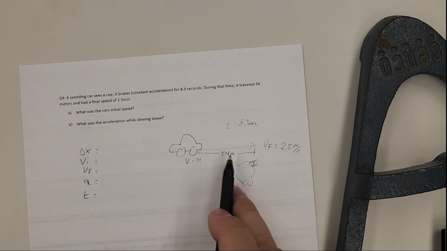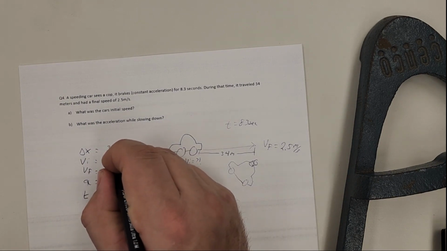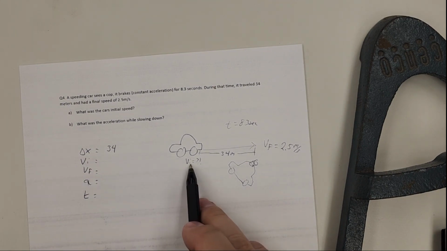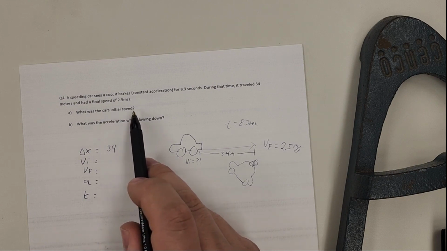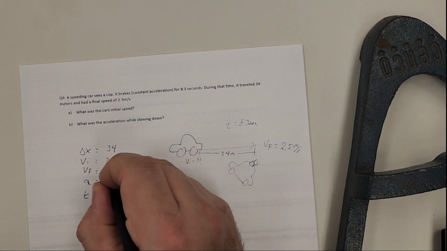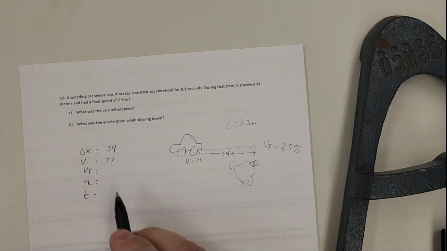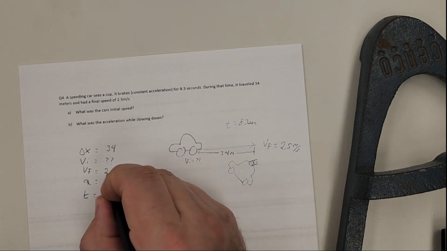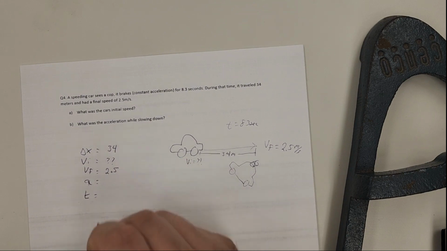So in this one, I just plug in what I know, the change in x. Okay, how far did it go? It went 34 meters. Already in SI units, so everything there is good. The initial velocity, I don't know how fast the car was going, but that is what it's asking for. What was the initial speed? So that's my question mark. Final velocity, after it had braked, it was down to 2.5 meters per second.